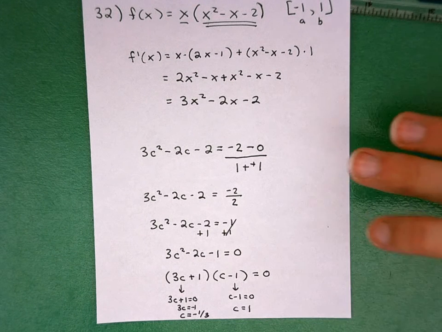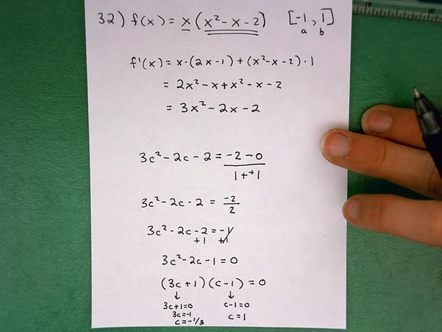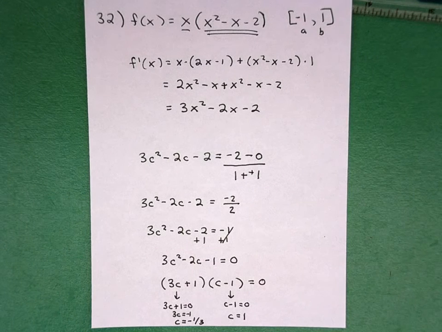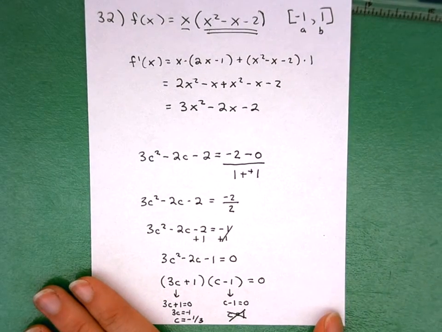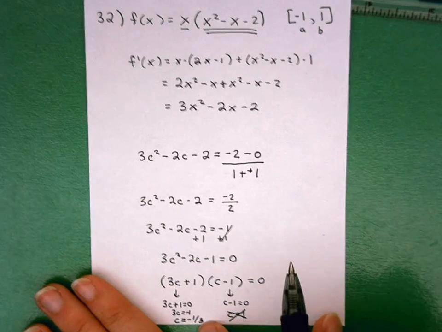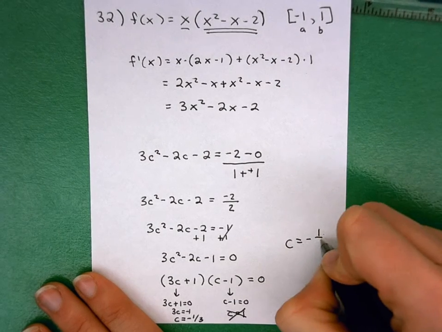The final thing we have to check, though, is that we are only guaranteed a c inside the interval. So if either of these c's falls outside the interval or happens to be the endpoint, right? Our c has to be inside the open interval. So neither of my c's can be negative 1 nor 1 or anything outside negative 1 or 1. Well, c equals 1 is one of my endpoints, and so I can't count it. And so the only c that I can say for sure that I'm guaranteed by the mean value theorem is c equals negative 1/3.